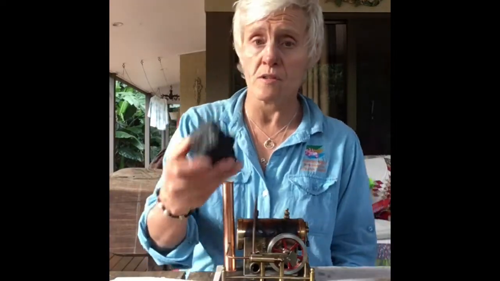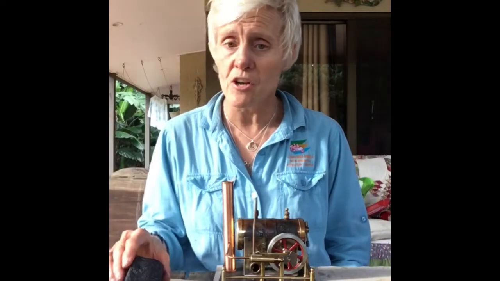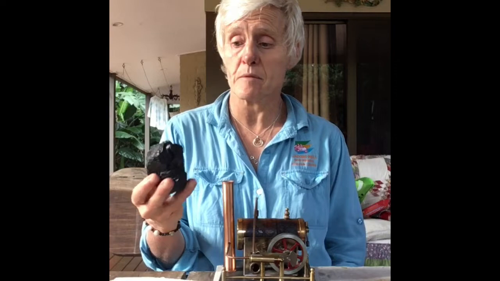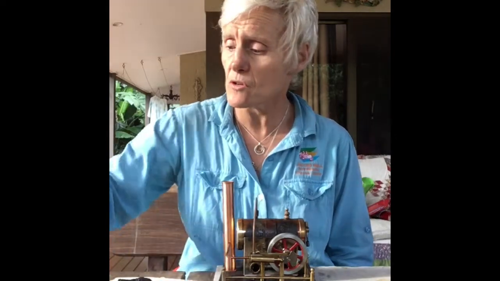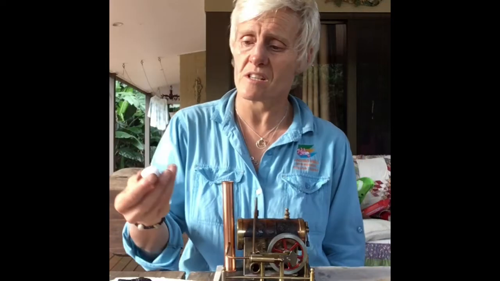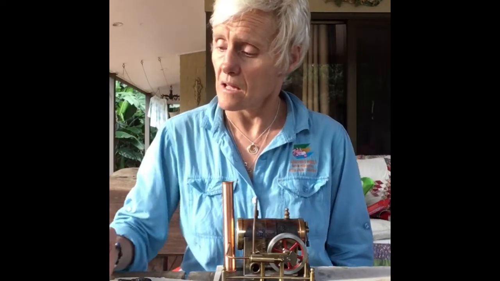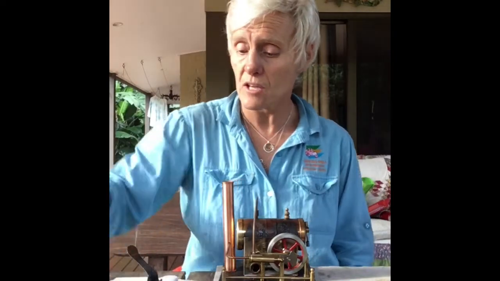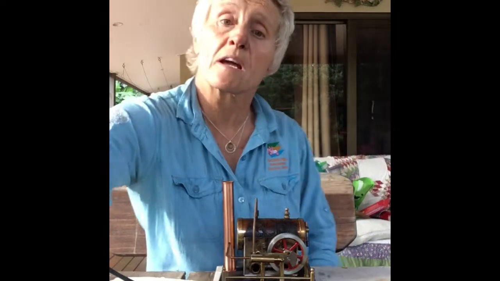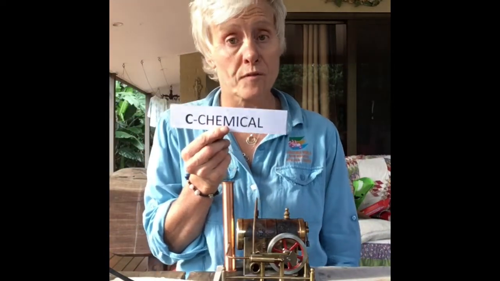Now, in order to use coal, we need to do something to it. But I'm not going to use the coal today because it's too much to actually heat up in my demonstration. So I'm going to use a pretend coal, which is a hexamine tablet or a fuel tablet in its place, because that is easier to light up. Okay, so the form of energy that we're looking at when we have coal is chemical energy. That's the form that it's in, and we're going to change that form.